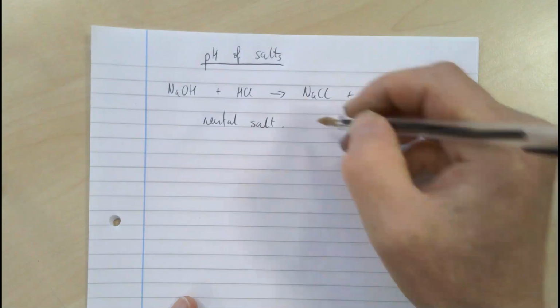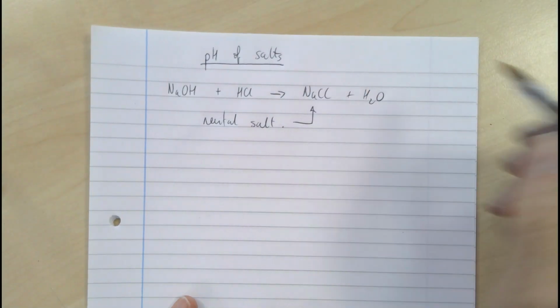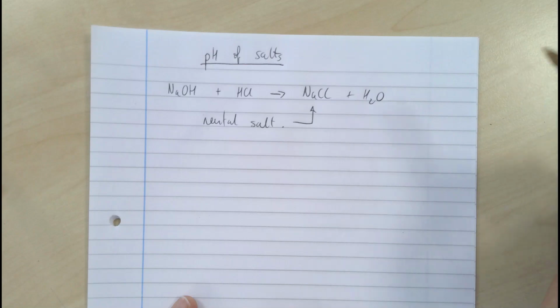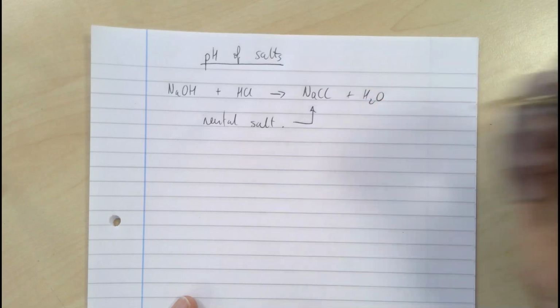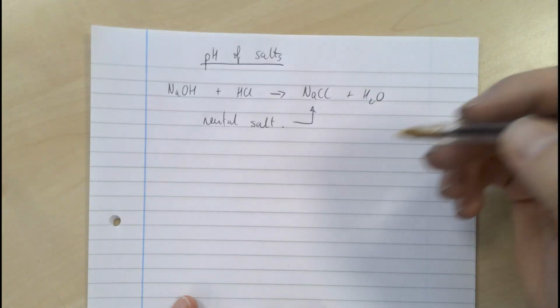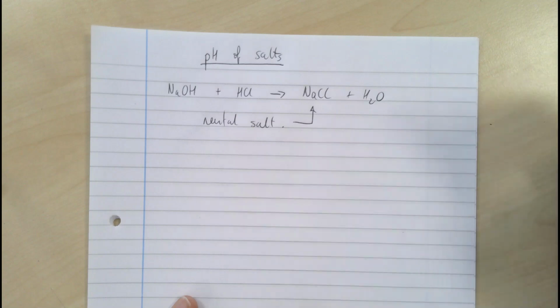And so all of the salts you get from strong acid, strong alkali reacting together are neutral. So examples are sodium chloride, maybe potassium sulfate. Any salt that comes from a strong acid and strong alkali reacting together is a neutral salt. Now the pH 7 if you chuck it into water.